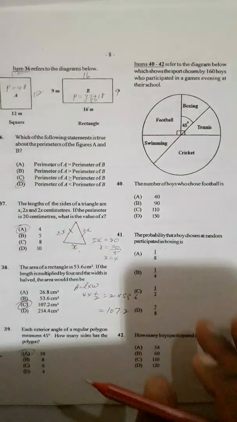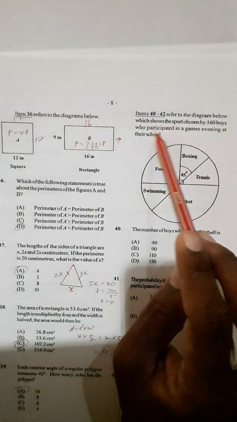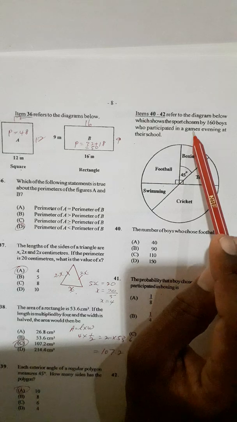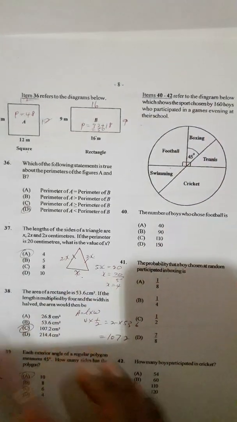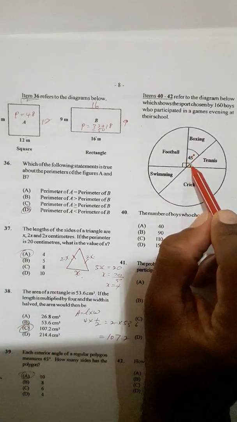Alright, here's a question on pie charts. Refer to the diagram below, which shows sports chosen by 160 students who participated in a game evening at their school. Okay, we know that a circle is made up of 360 degrees, so this symbol represents 90 degrees.